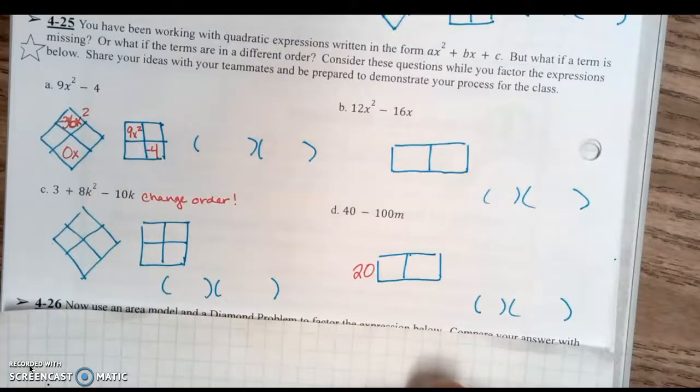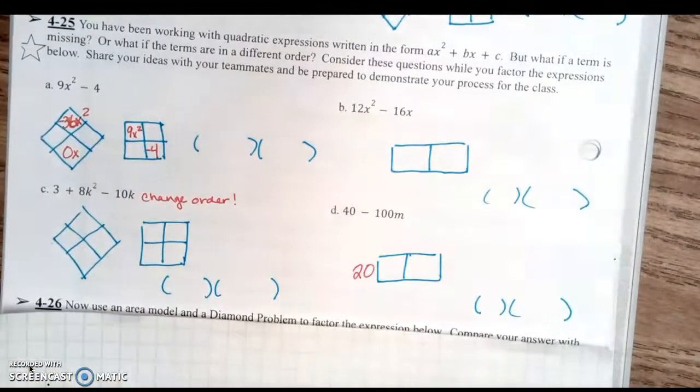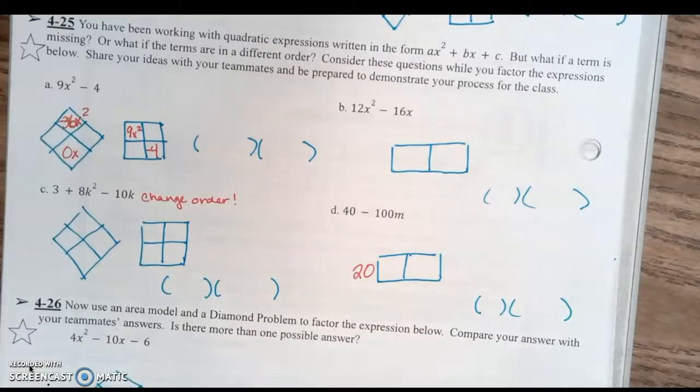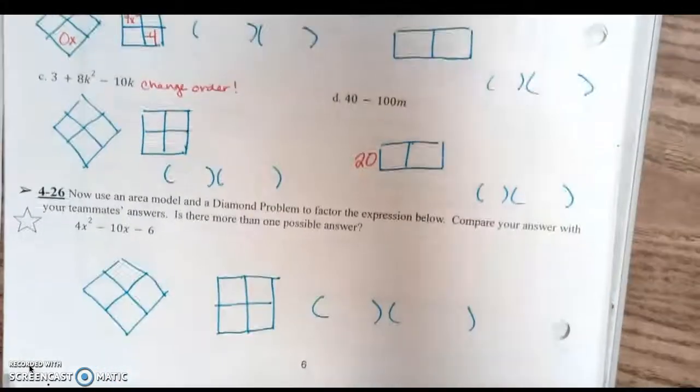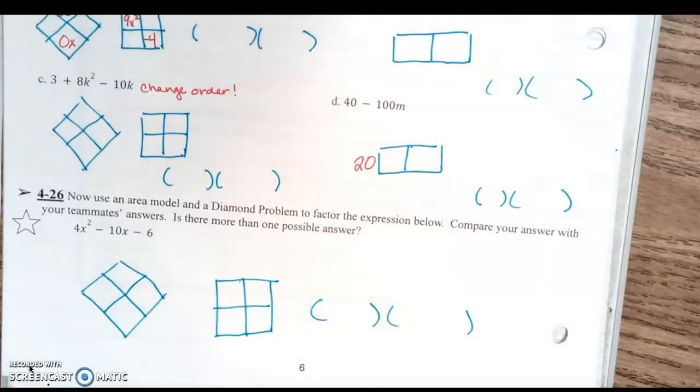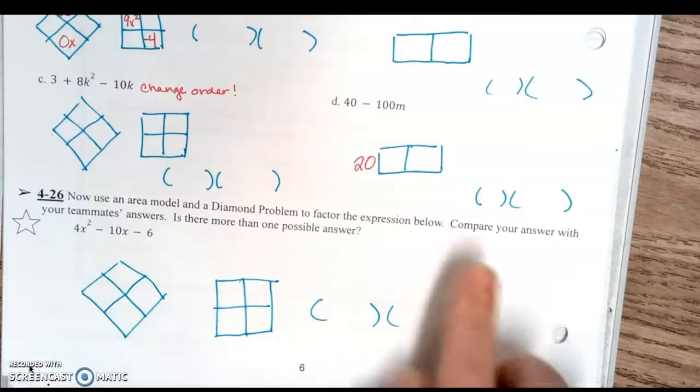My hint on part C is that you need to change the order. It's not exactly in the correct order. If you rearrange them to the proper order, then you should be able to do your diamond problem and your area model. And then down for question number 26, there's just another one. So draw your diamond, draw your area model, and write your factors as a binomial times a binomial.